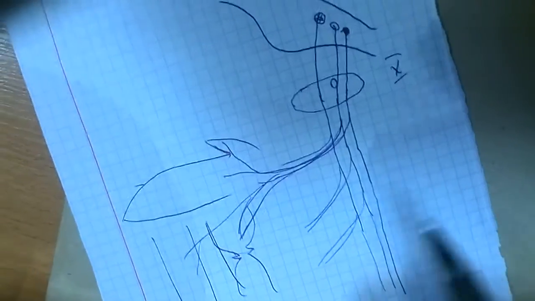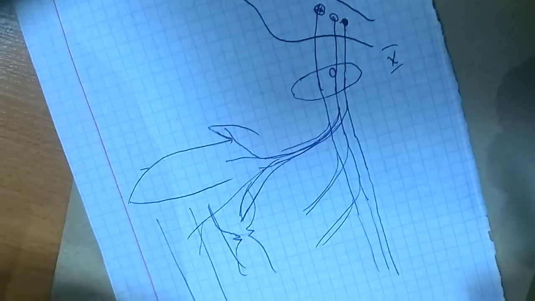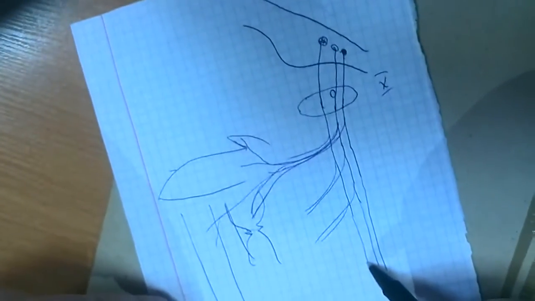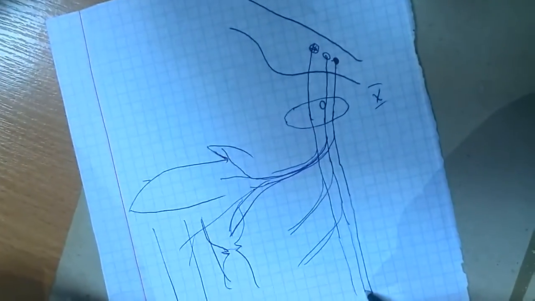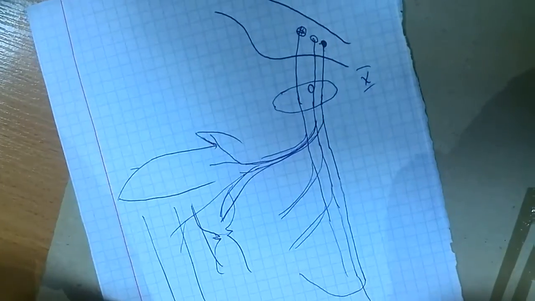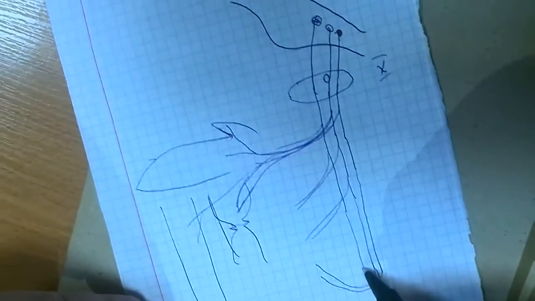After that, nervus vagus goes to the thoracic cage, in front of the aorta on the left side and in front of the right subclavian artery on the right side. And when this nerve goes into the thoracic cavity, it gives the recurrent laryngeal nerve, nervus laryngeus recurrens.